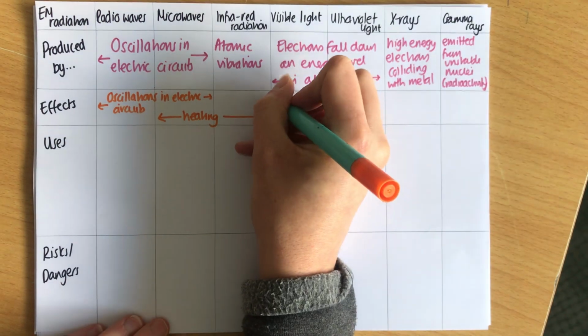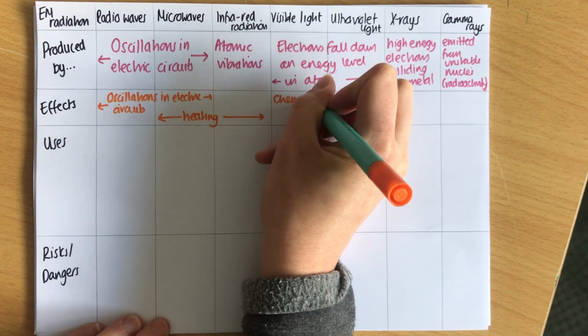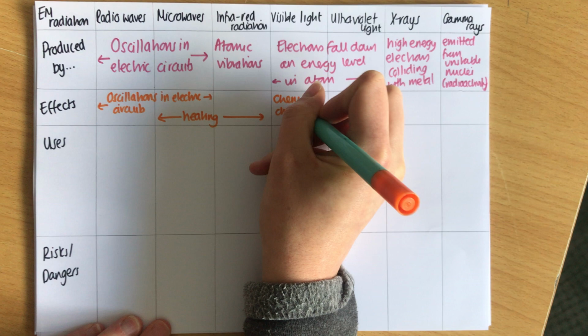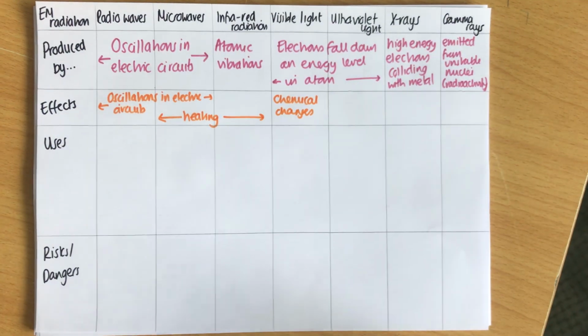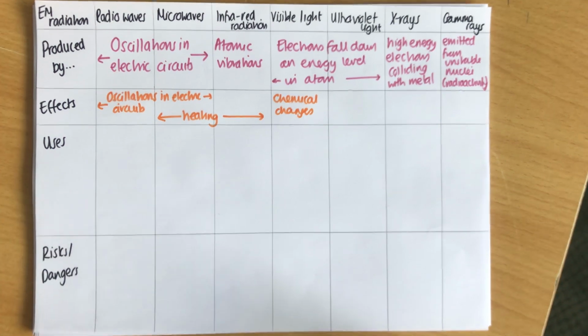Visible light, generally here we say it causes chemical changes, and there's one main one that you can think about here. Think about where light causes a chemical change. It happens in leaves, and that is photosynthesis. Otherwise it doesn't cause a lot. It causes our eyes to see, which is quite useful.